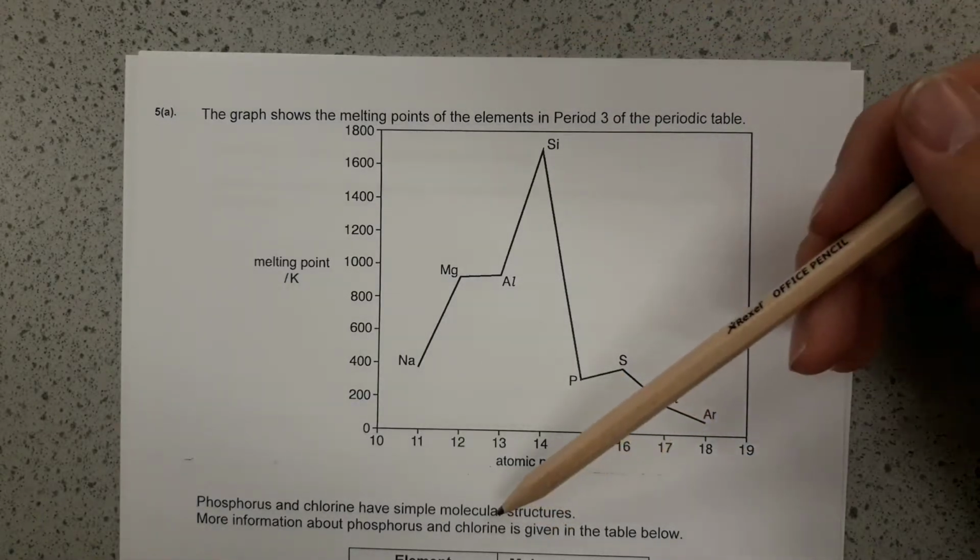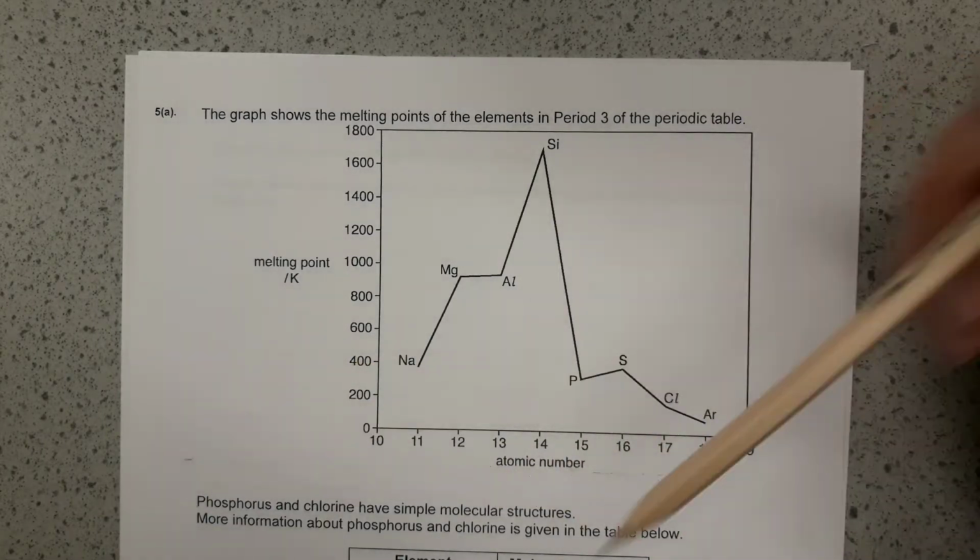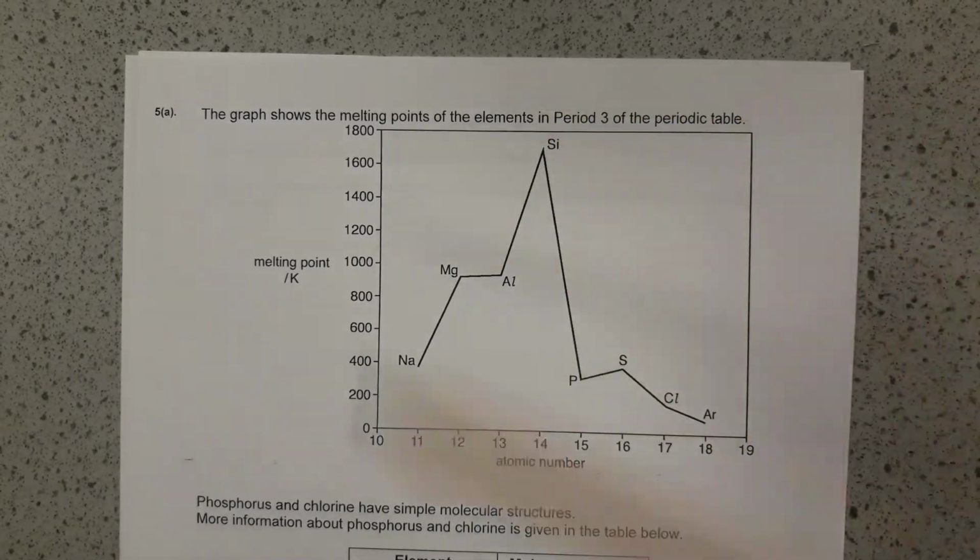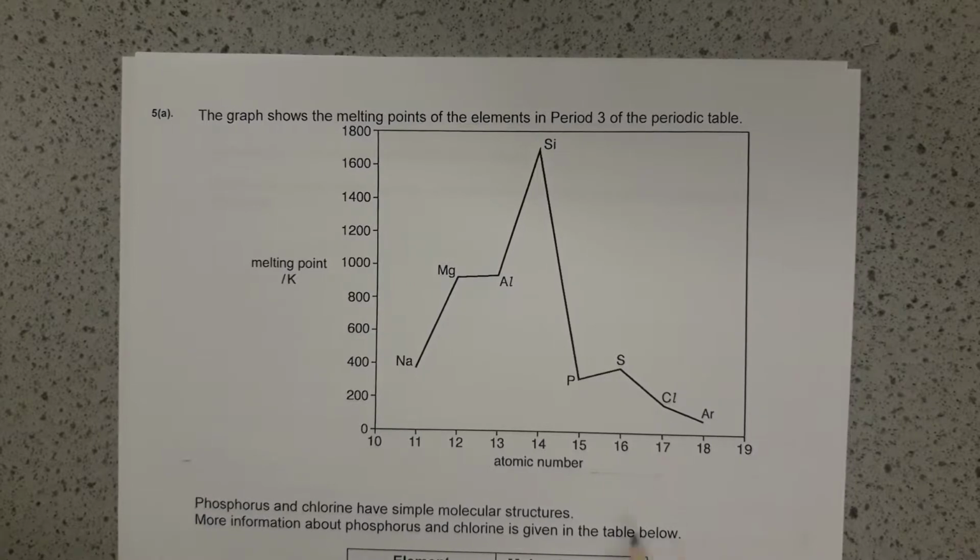So phosphorus and chlorine have simple molecular structures. It always tells us that. Here we have more information about the chlorine and phosphorus, so we've got the full molecule of each one. This is the information you probably won't be aware of.